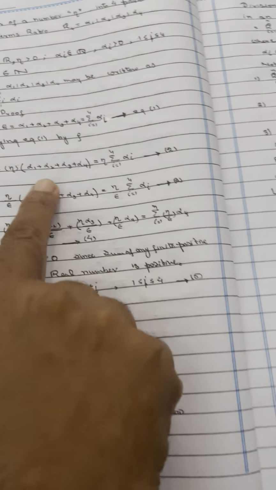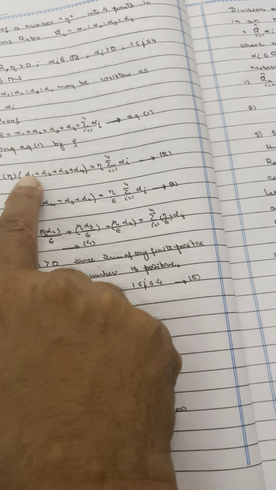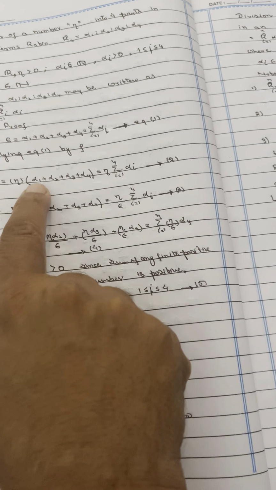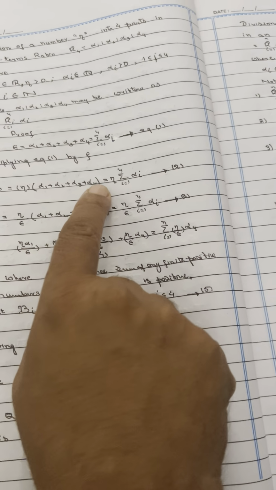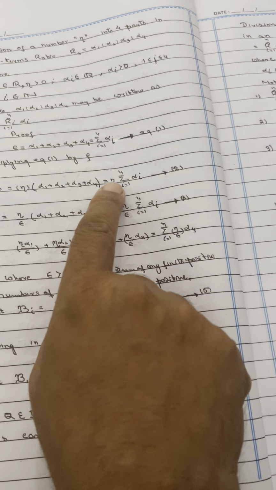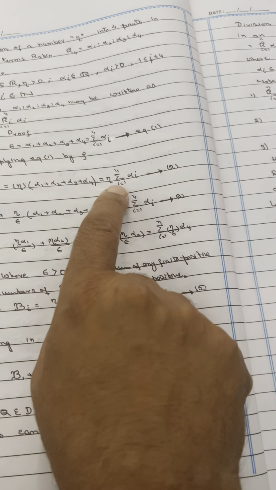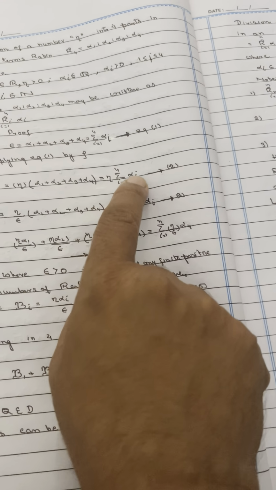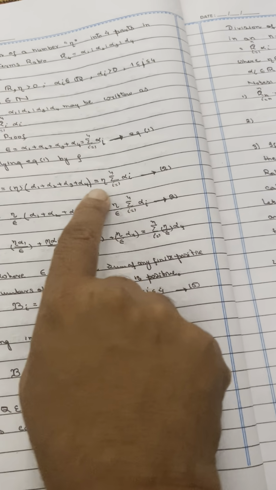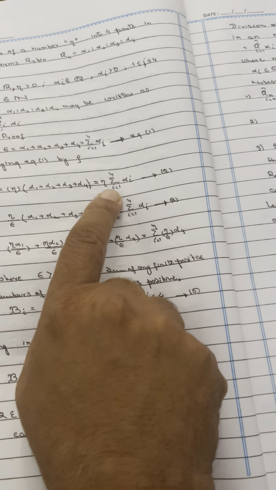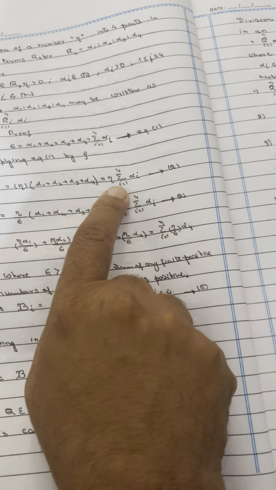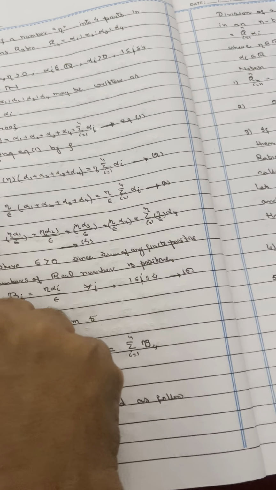Now you can see this is eta, bracket begins, alpha 1 plus alpha 2 plus alpha 3 plus alpha 4, bracket close, is equal to eta sigma i equals 1 to 4 alpha i. This is sigma. If I have pronounced this incorrectly earlier, I apologize.